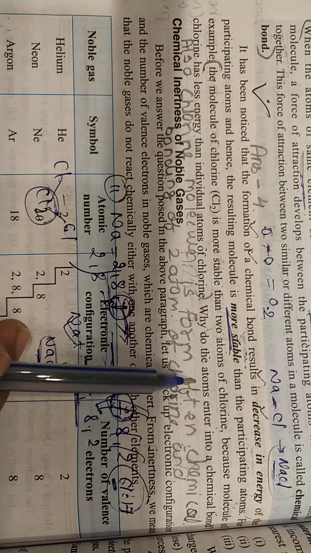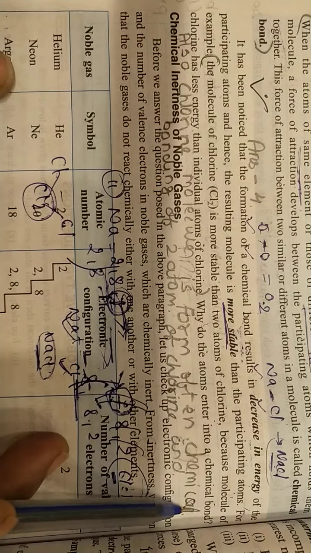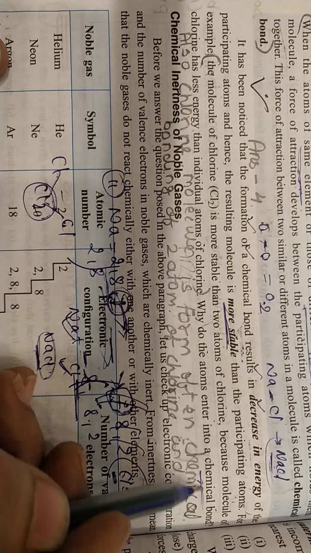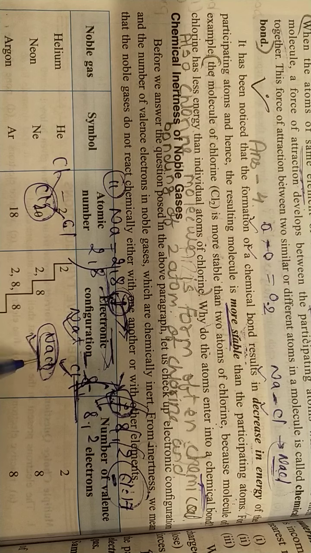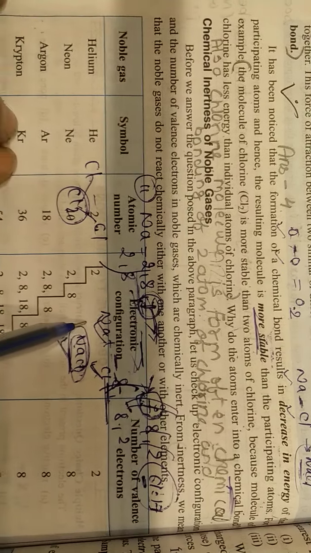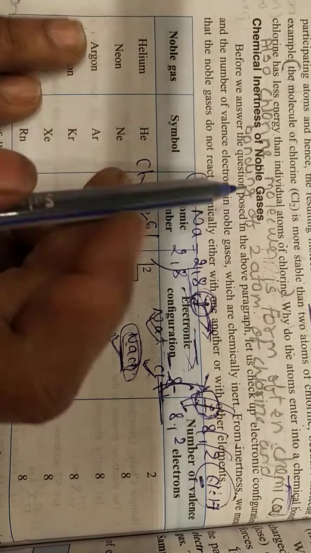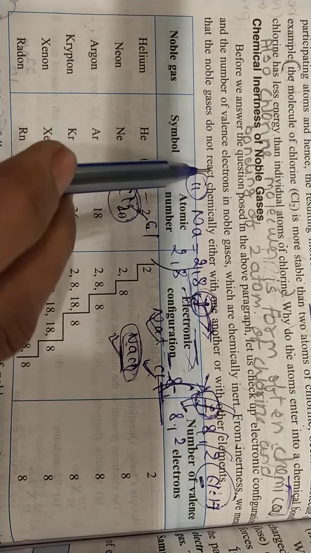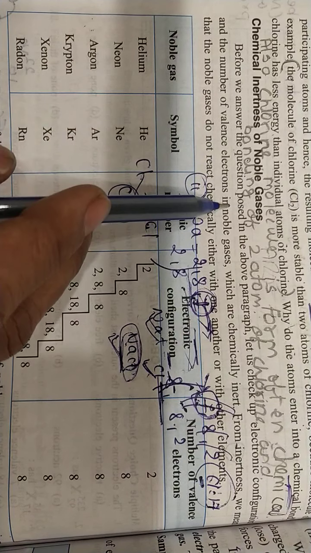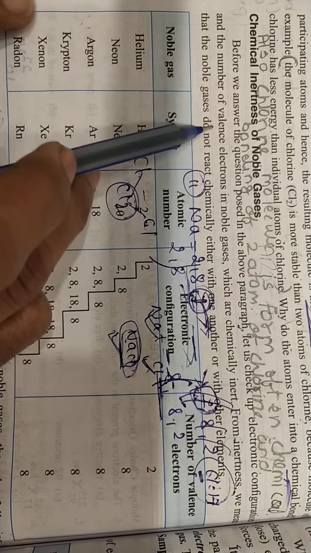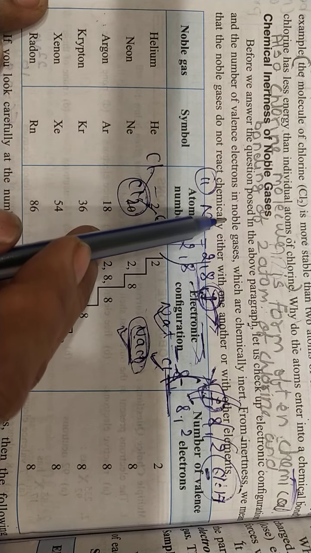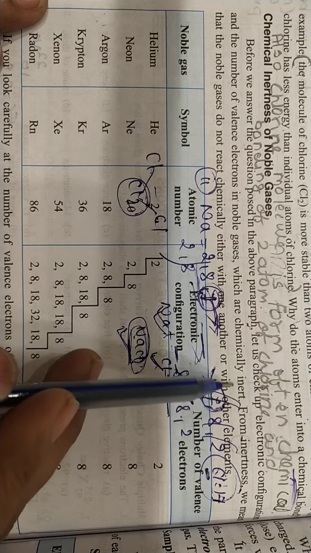Why do the atoms enter into a chemical bond? When they form a molecule, the energy decreases. Why? Because of the chemical inertness of a noble gas. Before answering the question posed above, let us check the electronic configuration and the number of valence electrons of the noble gases, which are chemically inert.